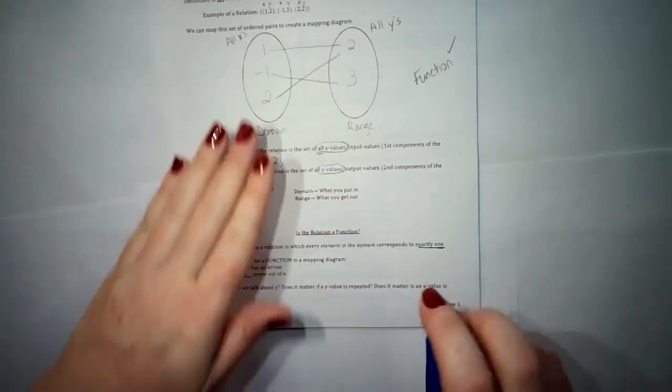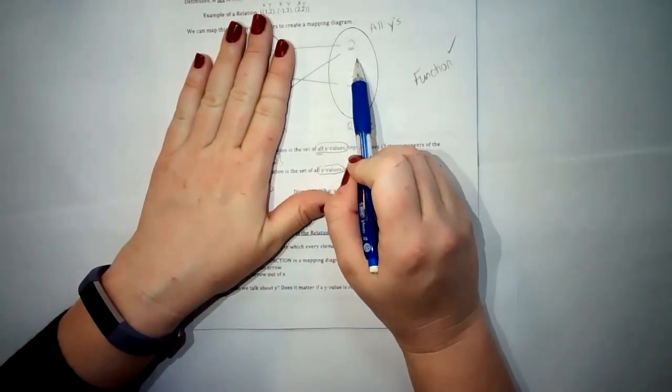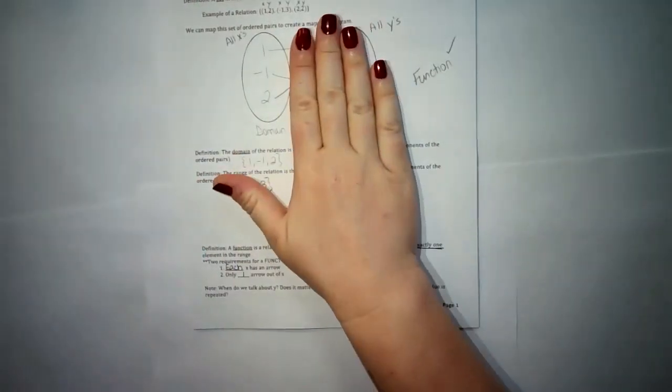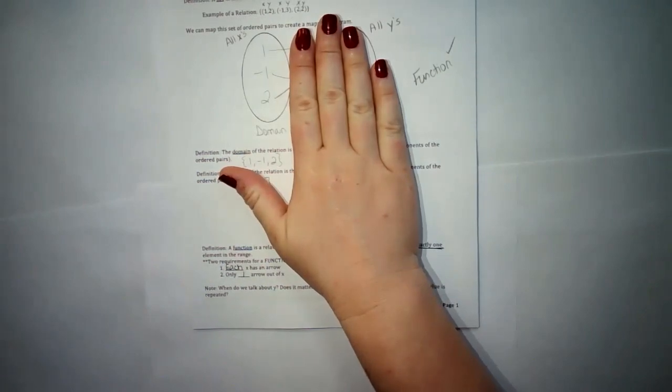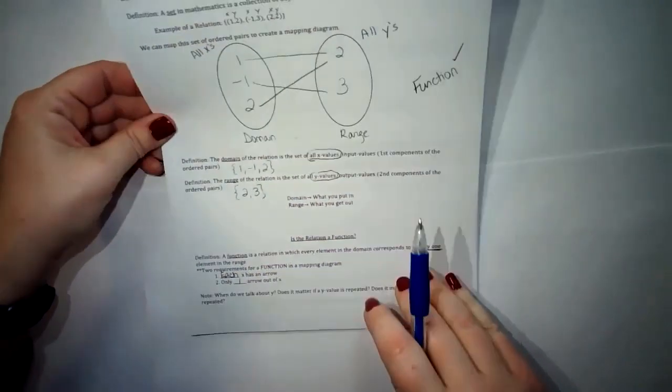Perfect. Now, notice one of the Y's has two lines. See that? That's okay. We don't care what happens once those lines leave the domain. They can all go to the same Y. What we care about are the X's. Every X has one and only one line coming out of it. If they all go to one number over here, who cares? That's the definition of a function. One line and only one line for every single one.